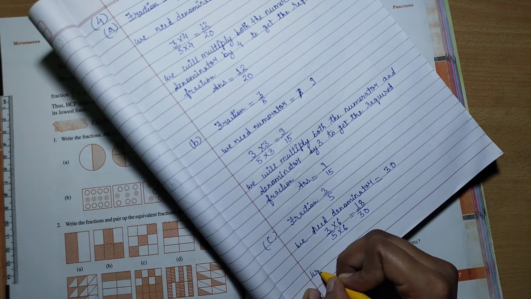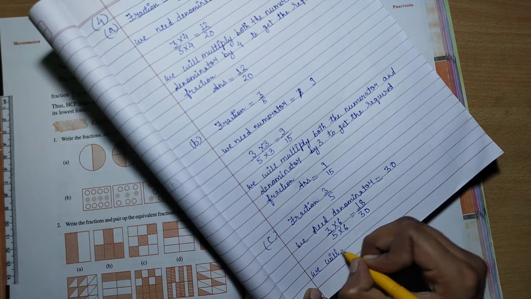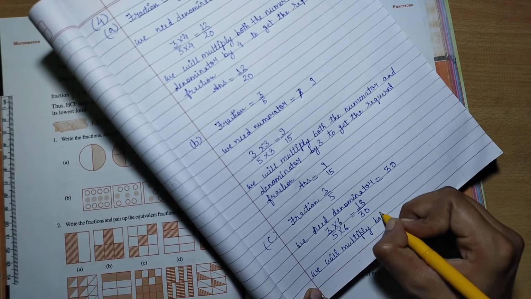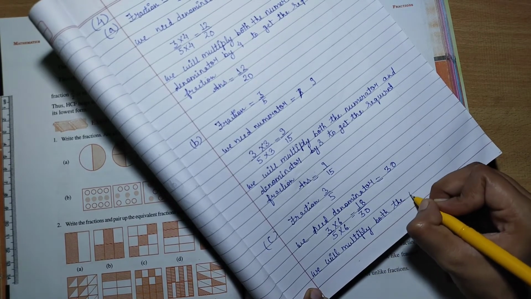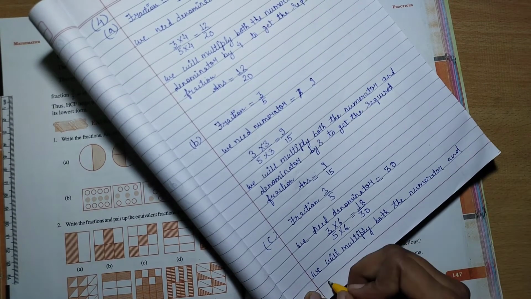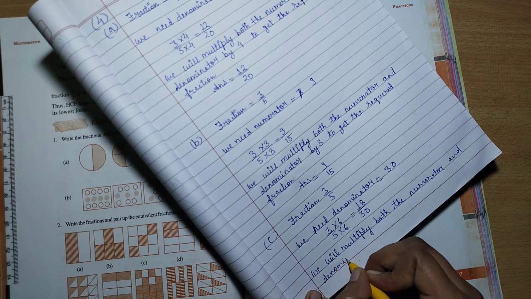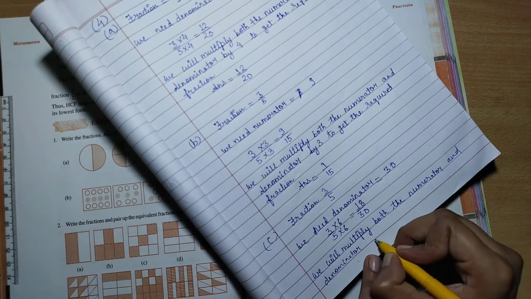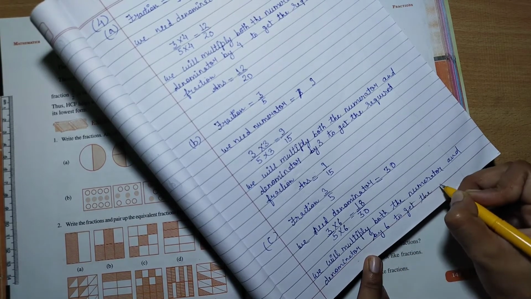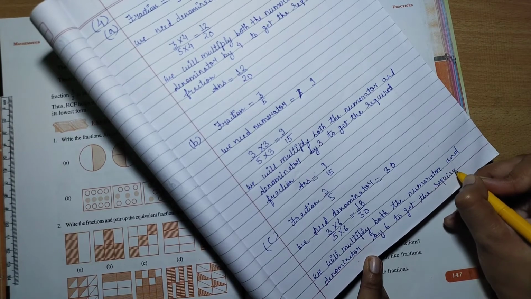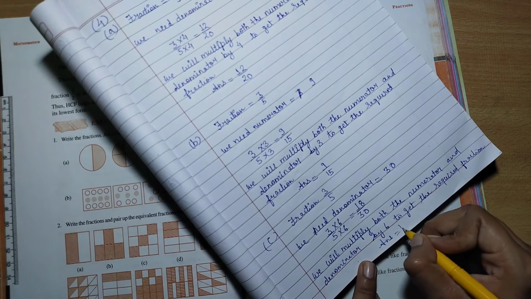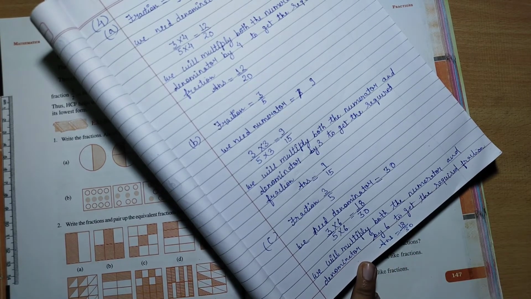So here again we will write the statement. We will multiply both the numerator and denominator by 6 to get the required fraction, and our answer is 18 by 30.